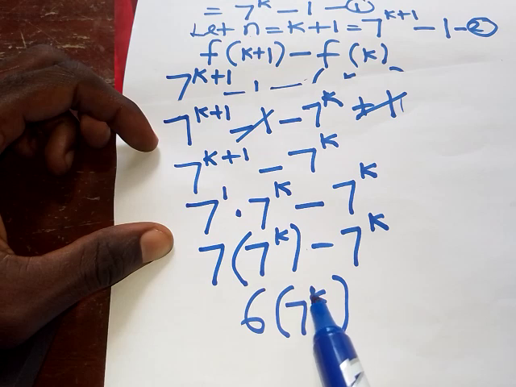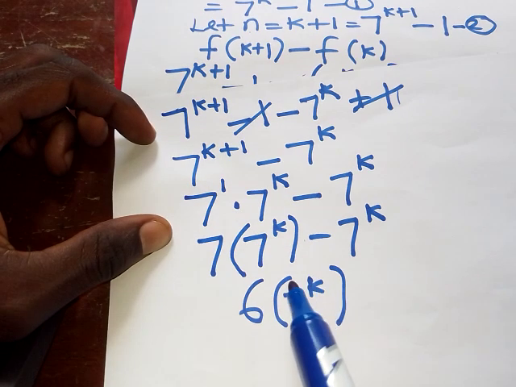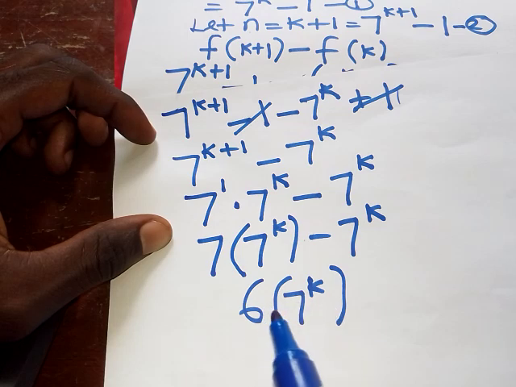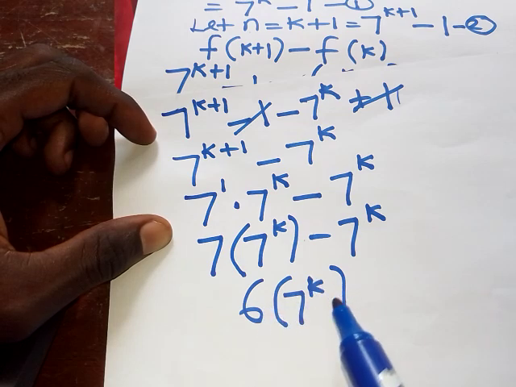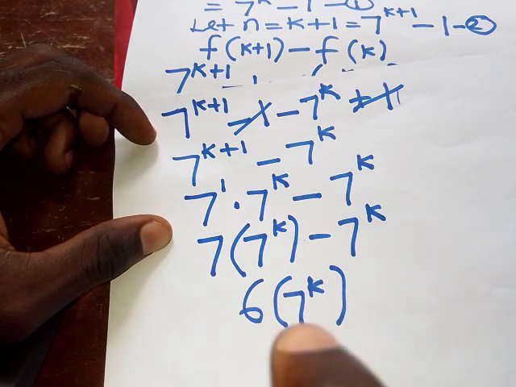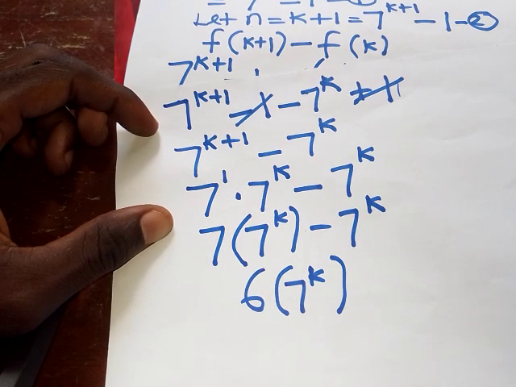So if you were to put a 1 here, this will be 7 raised to power 1, which is just 7. Then 7 times 6, that is just 42. 42 divided by 6 is divisible, it won't leave any remainder.